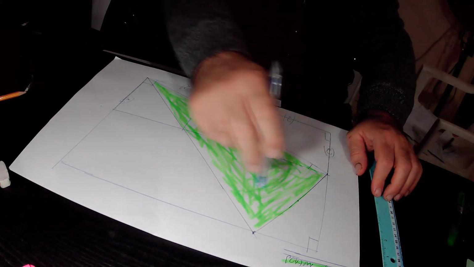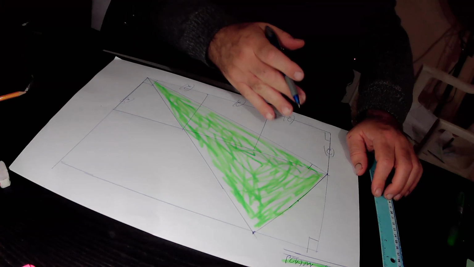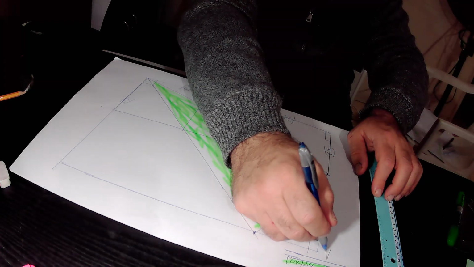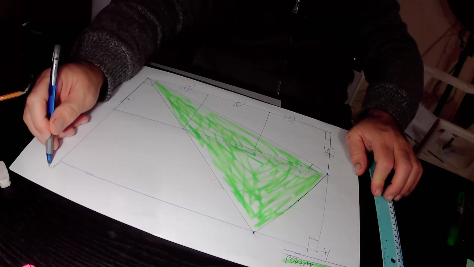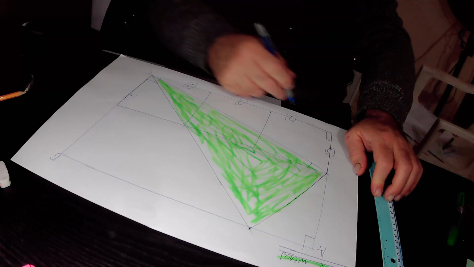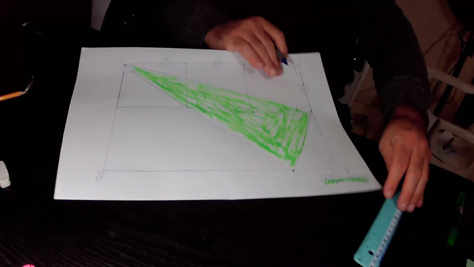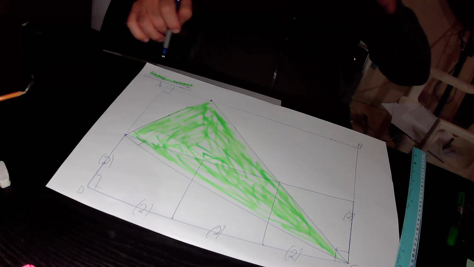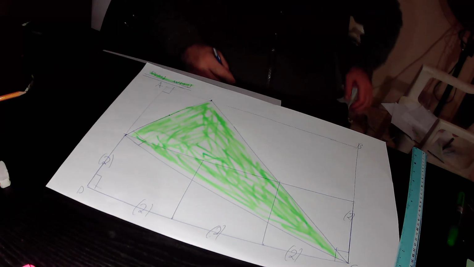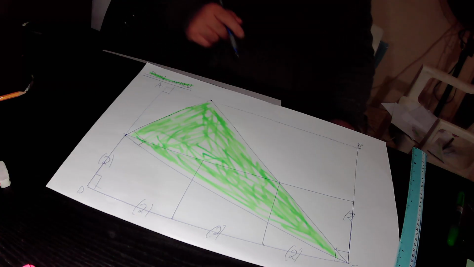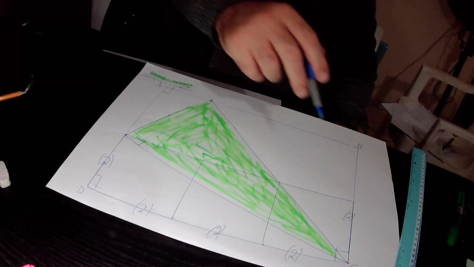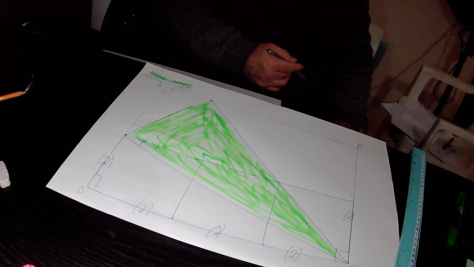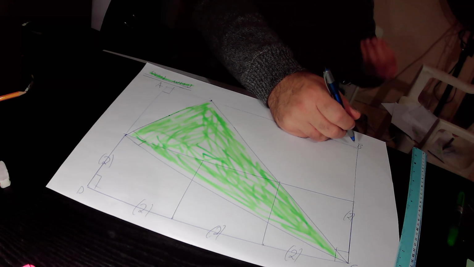We define the vertices of this big quadrangle. By doing these constructions, we create the big quadrangle ABCD. Inside this big quadrangle ABCD, we have 1, 2, 3 right angles. The sum of 3 right angles is 270 degrees, plus the size of this 4th angle.